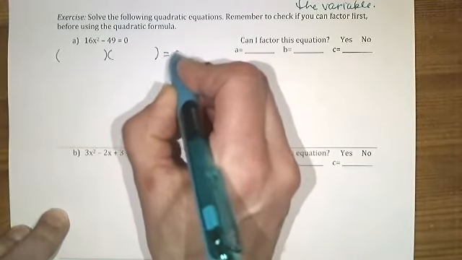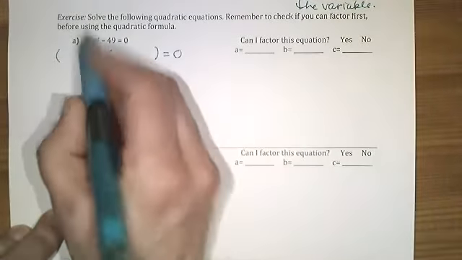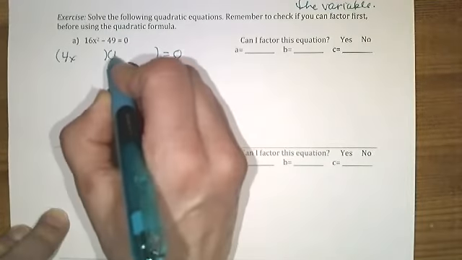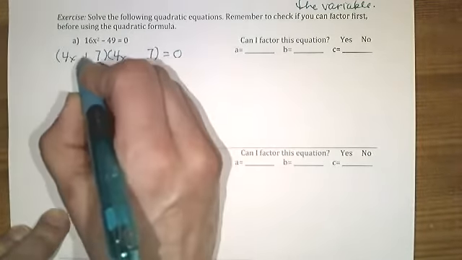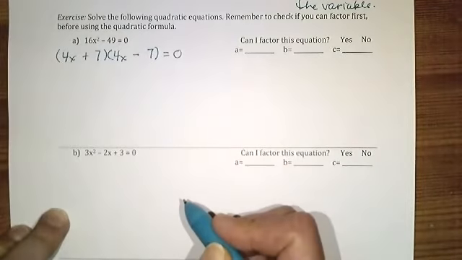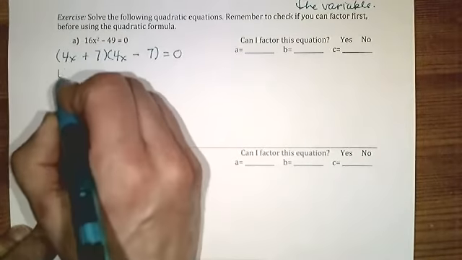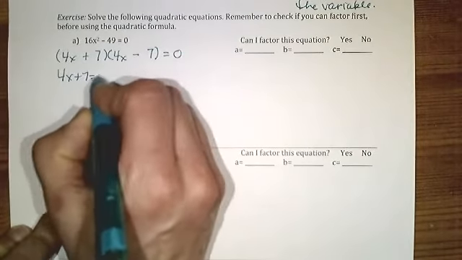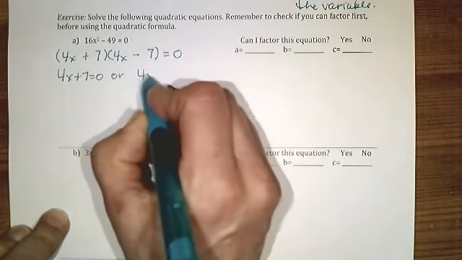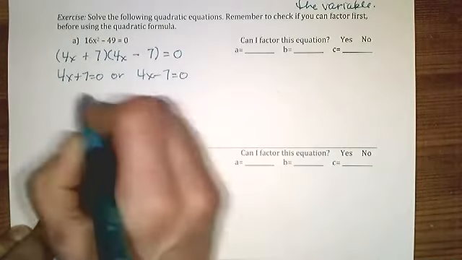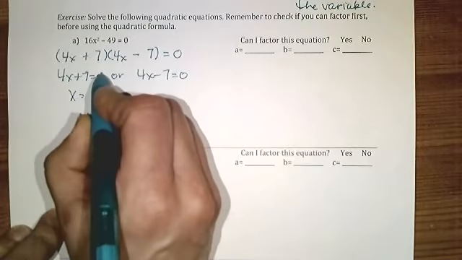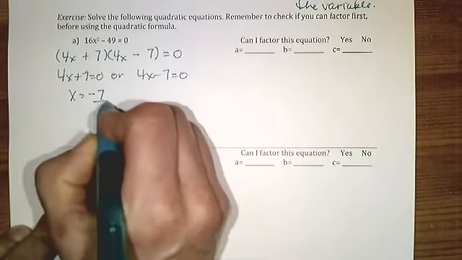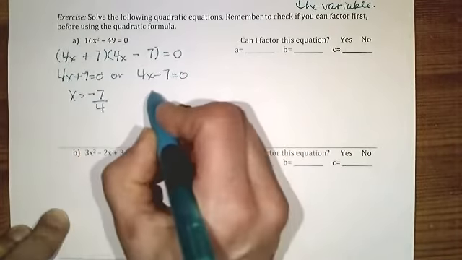I'll create my brackets. Remember, for a difference of squares, it's the square root of the first term, square root of the second term. One will have a negative and one will have a positive. Then we're just going to set each one of these brackets equal to 0. So we'll have x equal to, remember we're going to take the 7 over for a negative 7, and then we'll divide by 4.